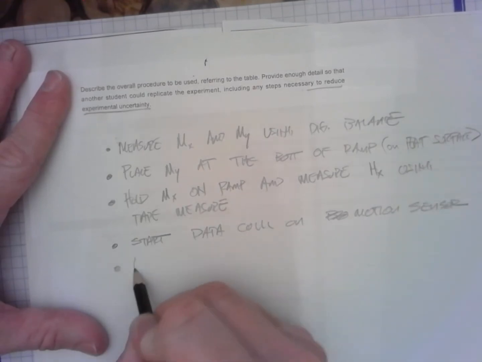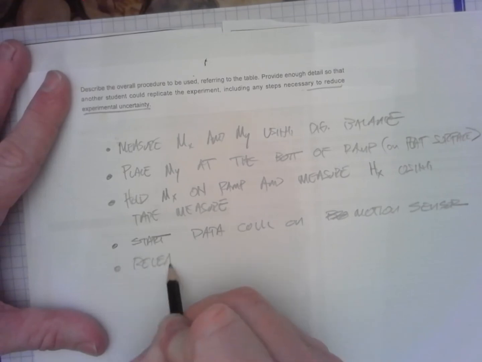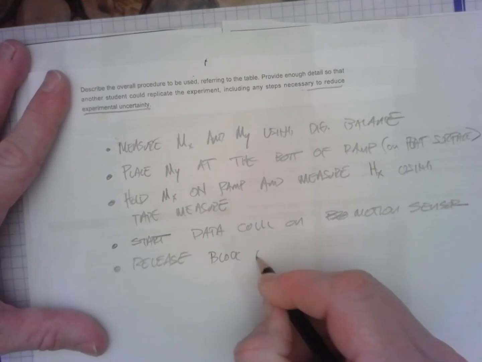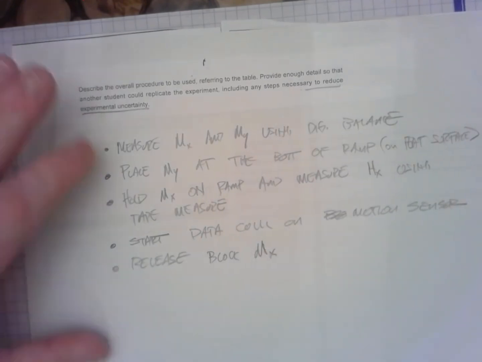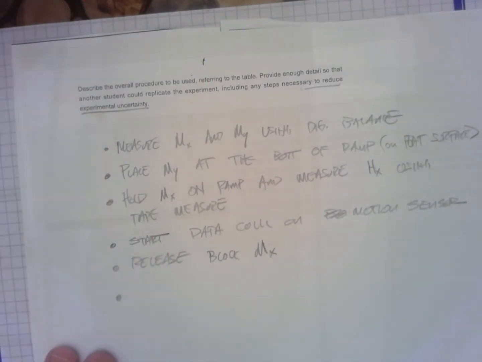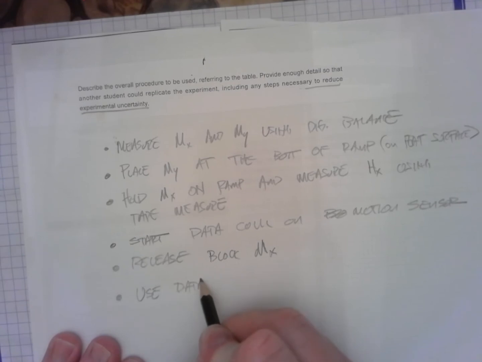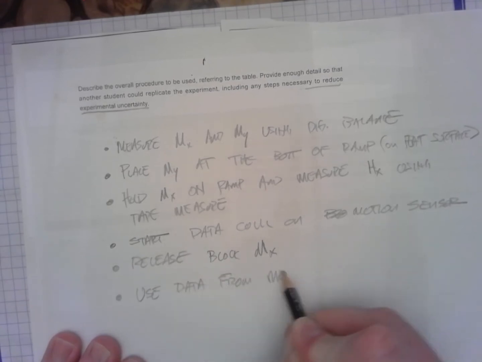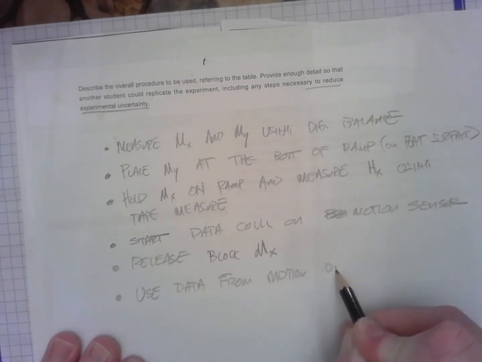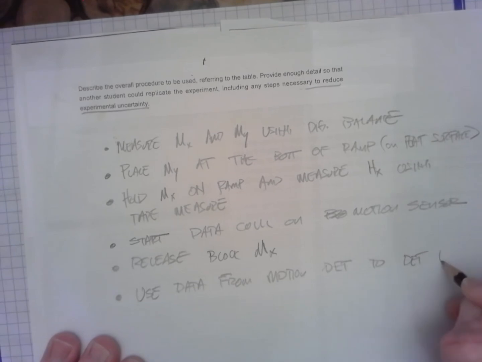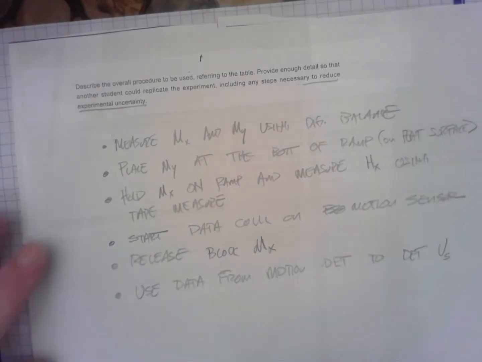And then release block MX. Use data from motion detector to determine VS. And I would put a picture in.